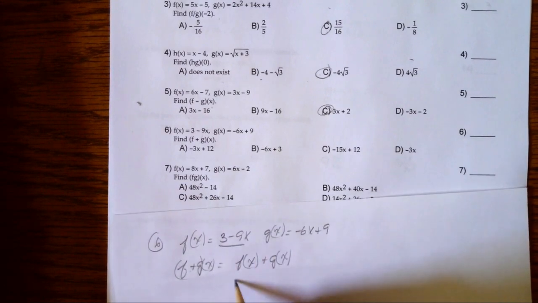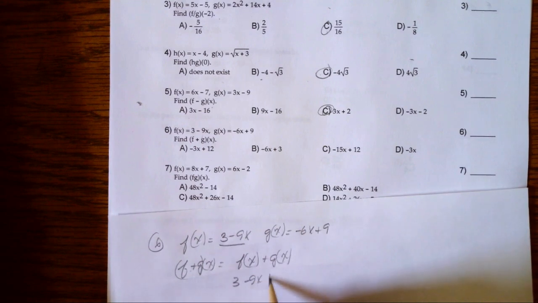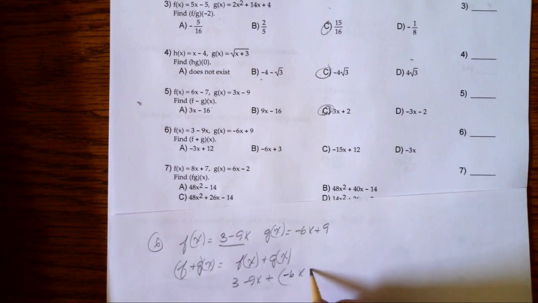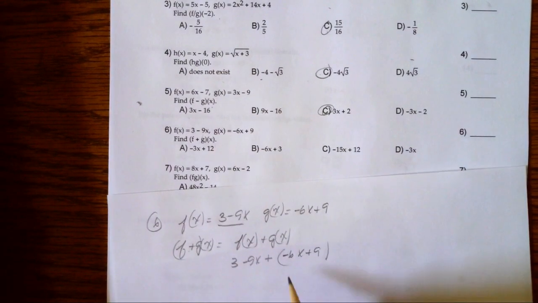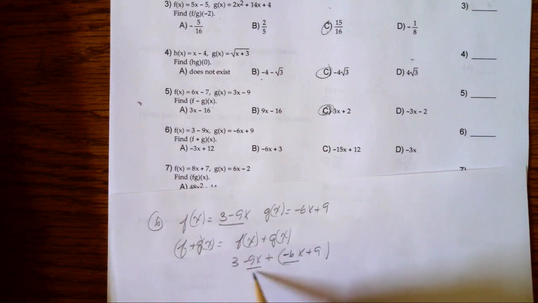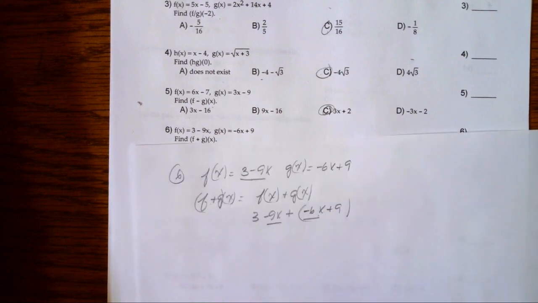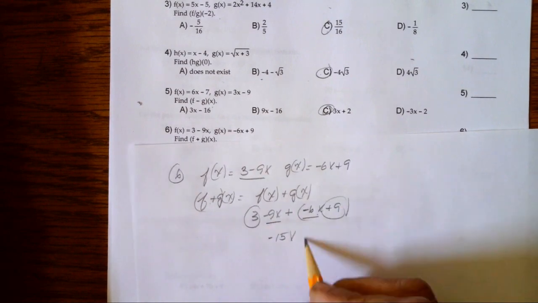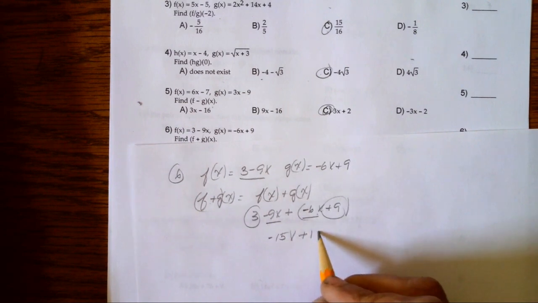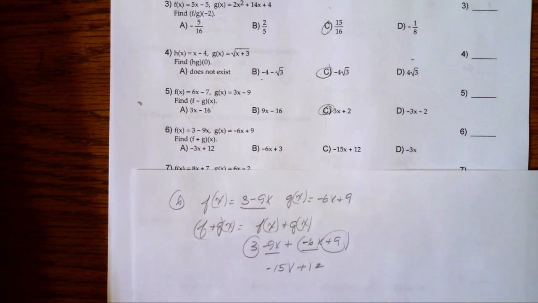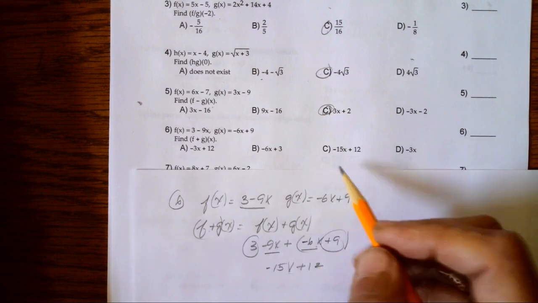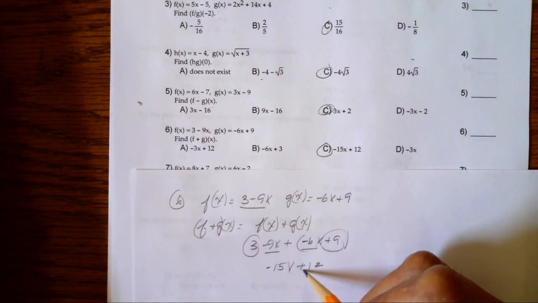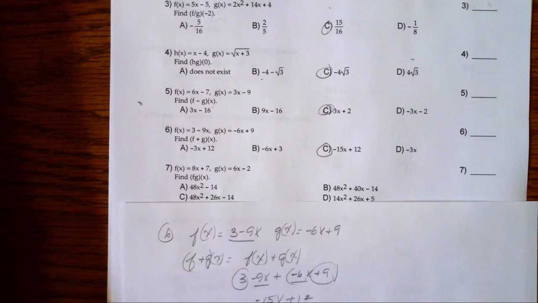Well, here's the f of x: 3 minus 9x added to the g function, minus 6x plus 9. Alright, so I see a minus and a minus. Minus 9 combined with a minus 6 is going to be a minus 15x. 3 plus 9 more is 12. So we're looking for minus 15x plus 12. Here again, he likes letter C. Minus 15x plus 12. Alright.